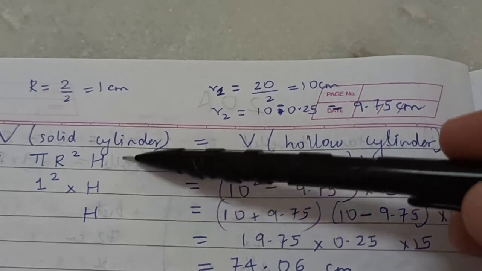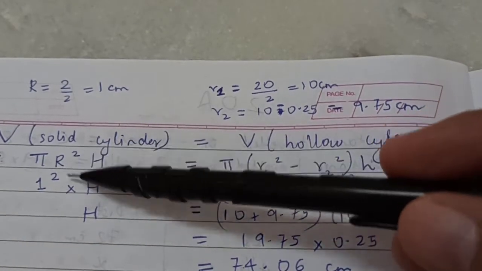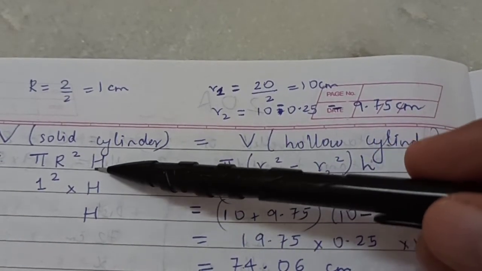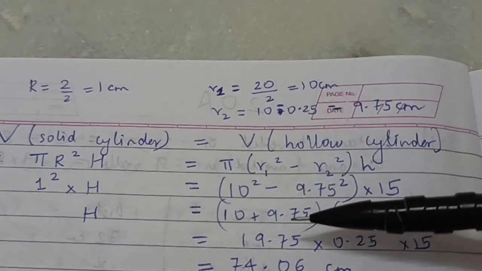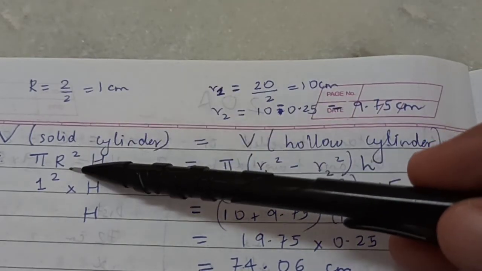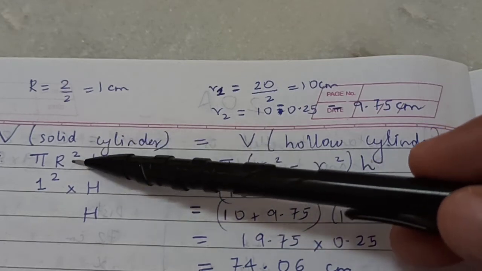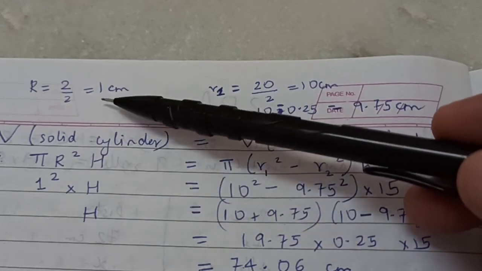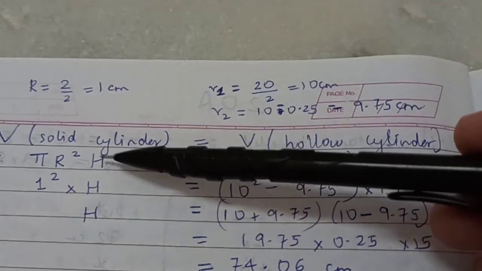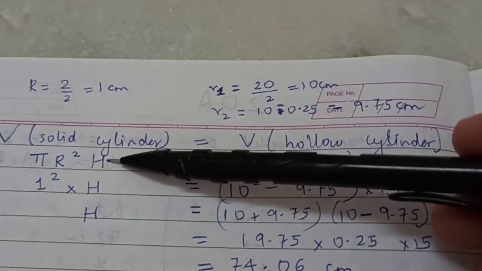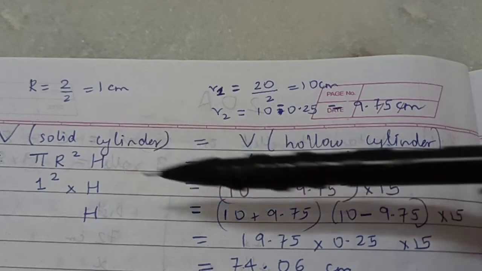Now, volume of solid cylinder formula, we know pi r square h. I have intentionally used capital R and capital H to distinguish it from this r and this h. And the radius of the solid cylinder is already given. It's 1 centimeter. Actually, they give diameter as 2 centimeters. So we know that radius is 1 centimeter. Height we don't know. That's what we have to find out. They've asked for length. It's the same thing.